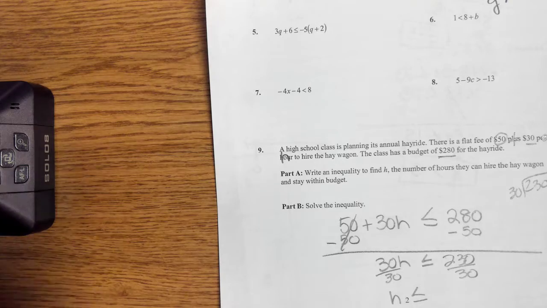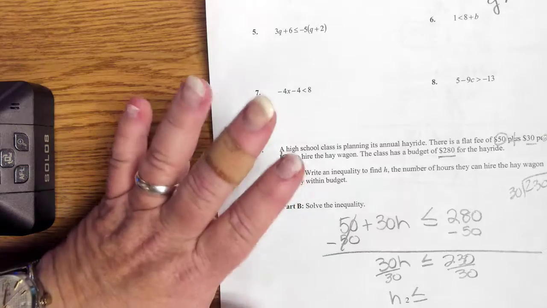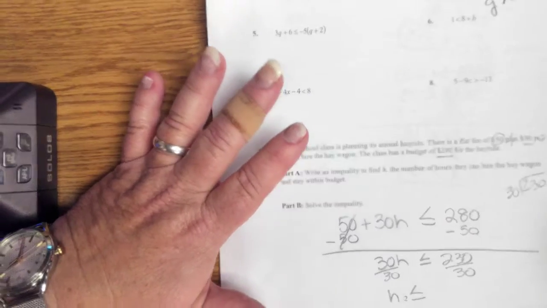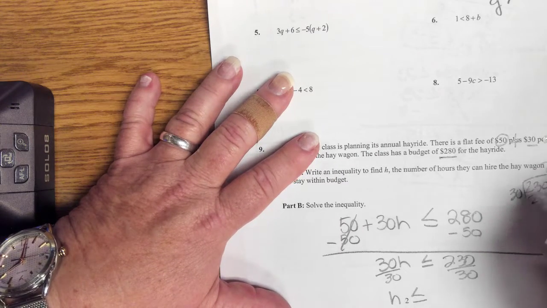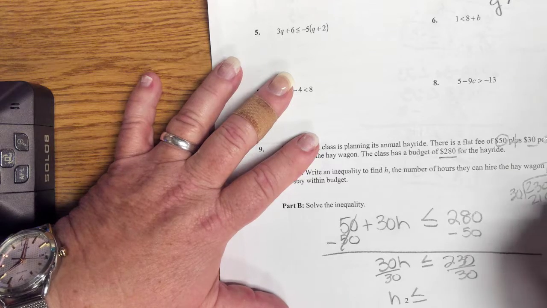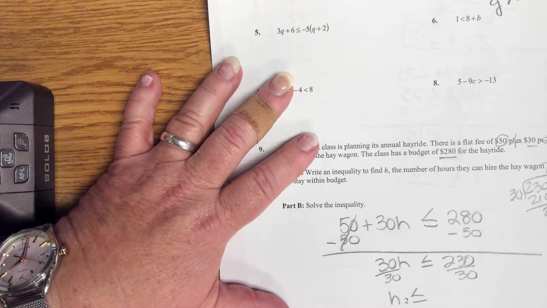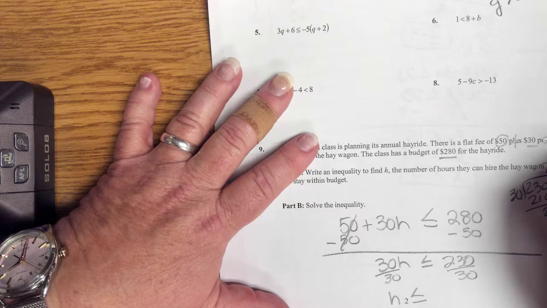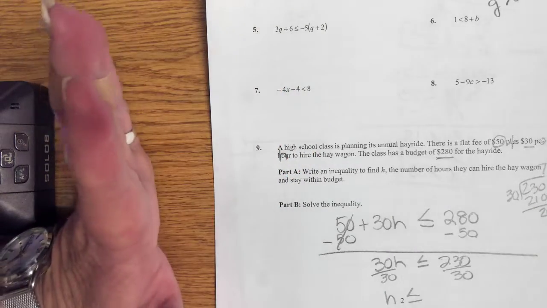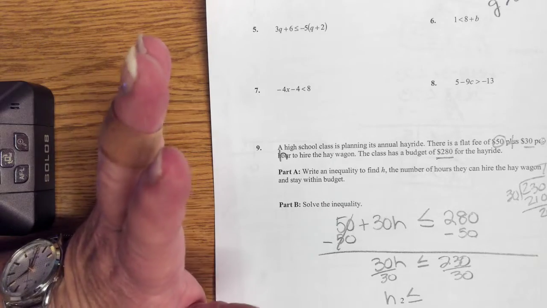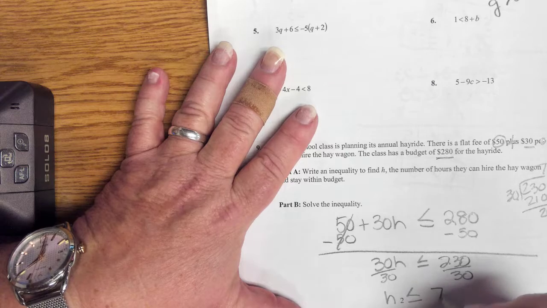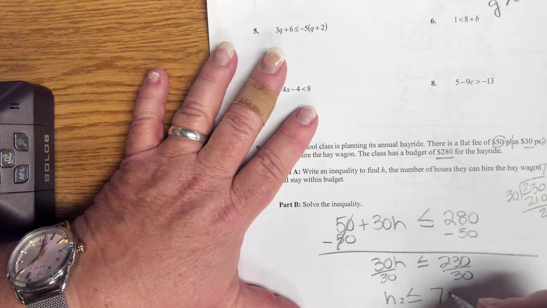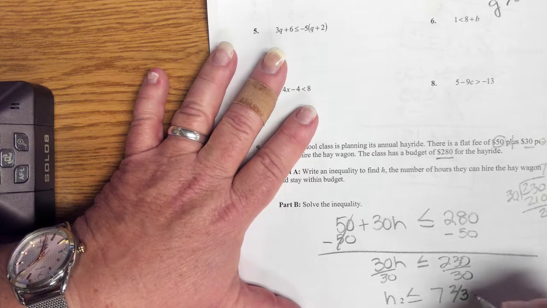Do you see how I look at that? You want to get there. I could do 7, correct? So 30 times 7 is 210 because I got 7 times 3 plus add the 0. That leaves me 20. I'm going to put 20 over 30, which would actually give me 2/3, because 20 over 30, you can just wipe out your zeros. So 7 2/3 hours. So the hours have to be less than or equal to 7 2/3 hours.